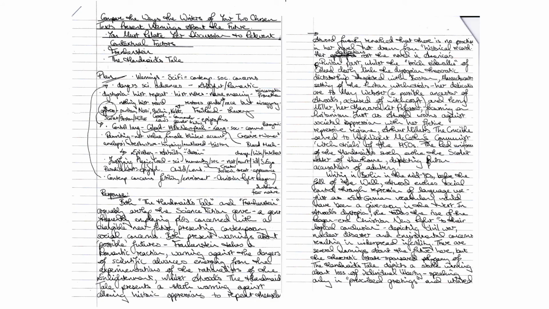So I've misspoken slightly here. It wasn't a choice between warnings about the future or settings and locations. It was use of the natural world. And I think locations and settings were the AS and A2 tech question, as I call it, from the prior year in 2018. Given the choice between those two questions, how do the two writers make use of the natural world, or how do the two present warnings about the future, I definitely would have gone for the latter.